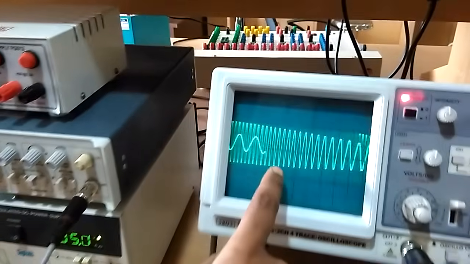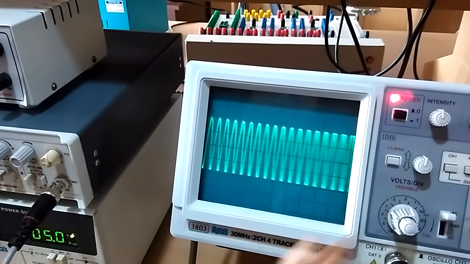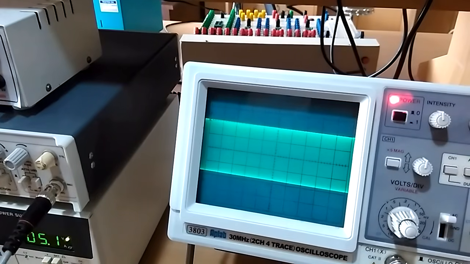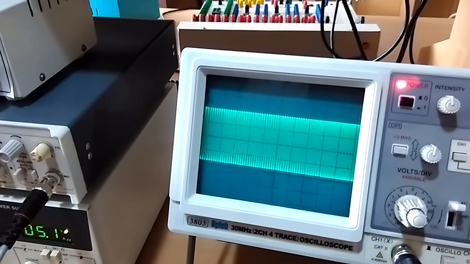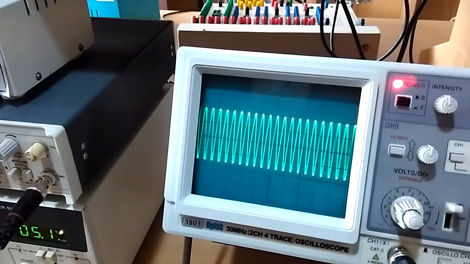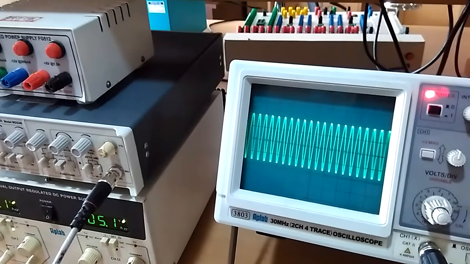The frequency response of this circuit is like this.